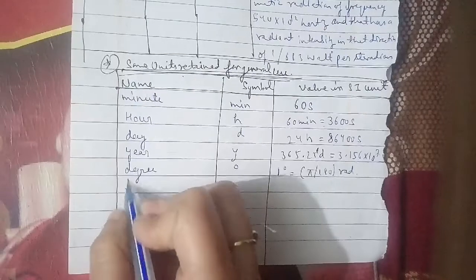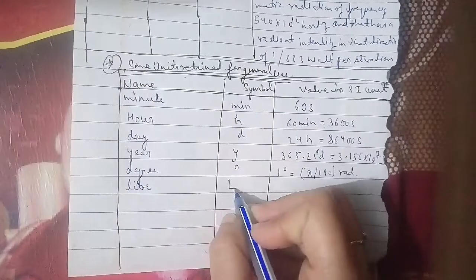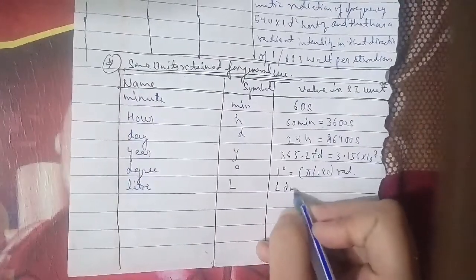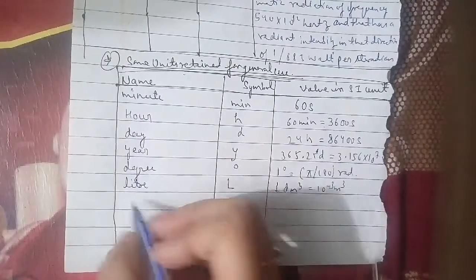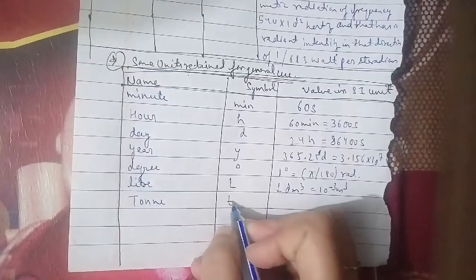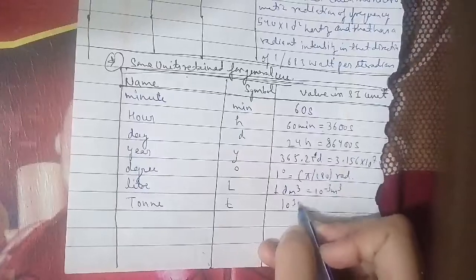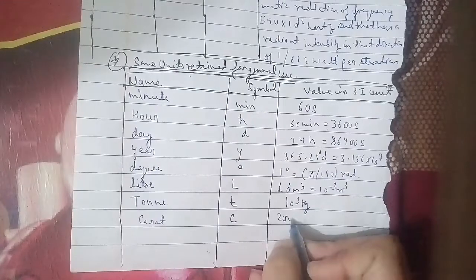Then we have your liter, and for the liter it will be represented as L, and 1 dm cube equals 10 to the power minus 3 meter cube. Then another we have your ton, that is represented by t, it is 10 to the power 3 kg. Then again we have a carat, and that is represented by capital C. Then we have small c, and then it will be your 200 mg.